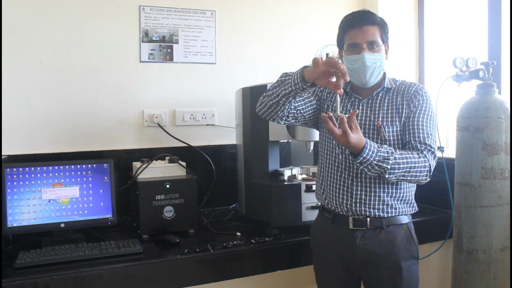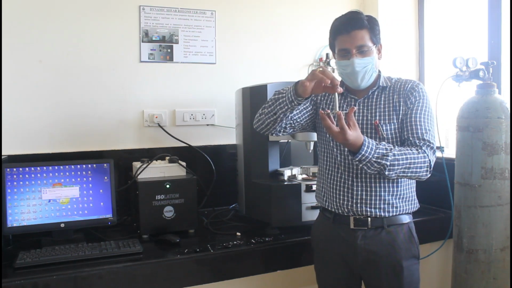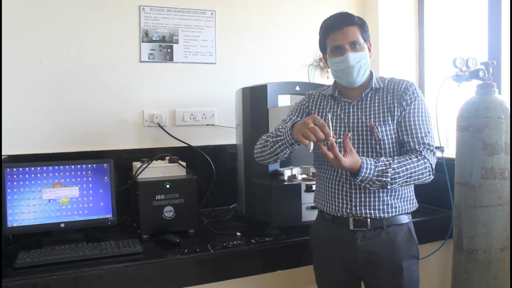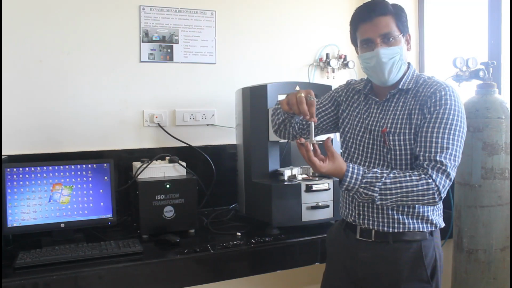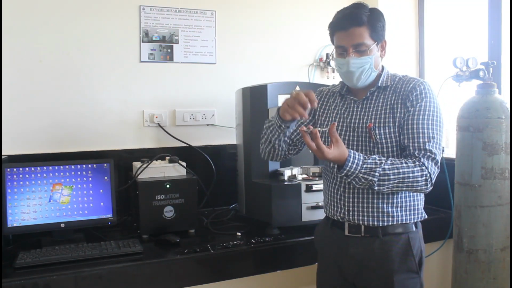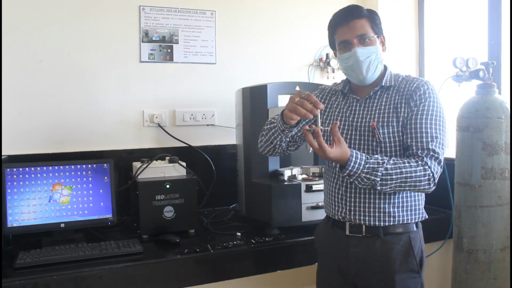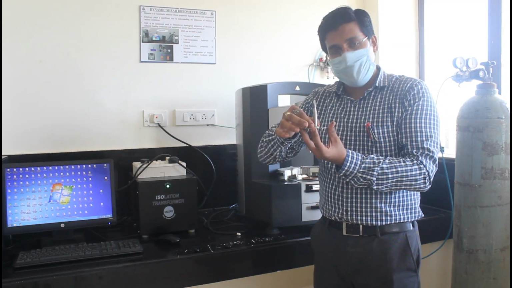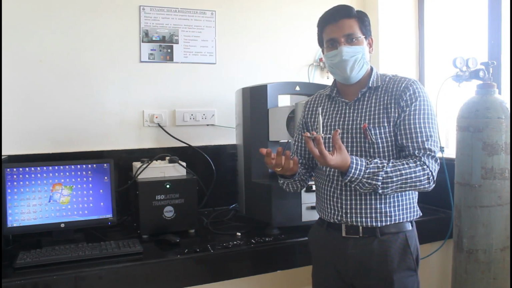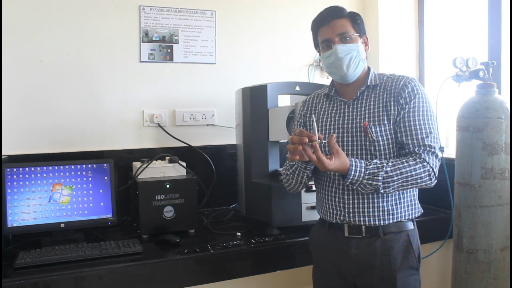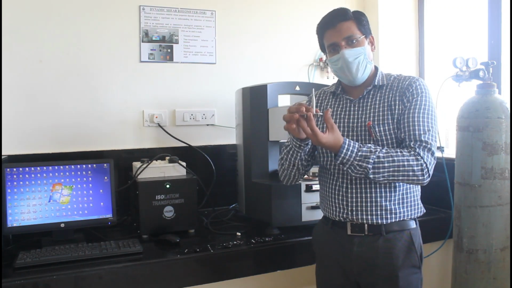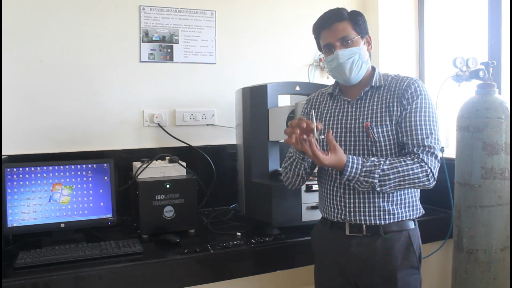This will rotate like this and supplies the shear force. So when it rotates on the bitumen at this particular point, it applies shear force. By this shear force, it will measure different properties. It can be the resistance, the viscosity and the phase angle. All these are measured with this particular setup.